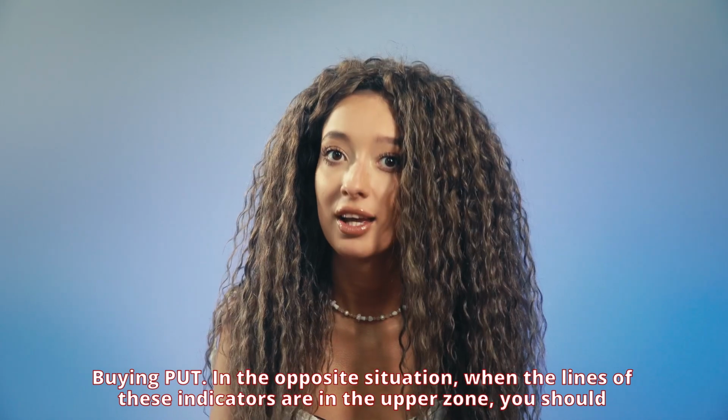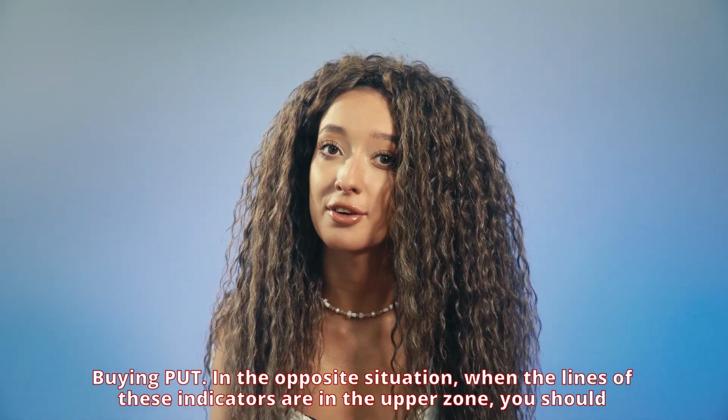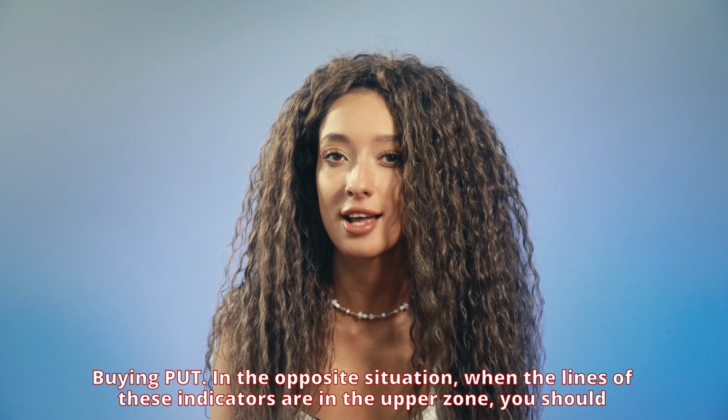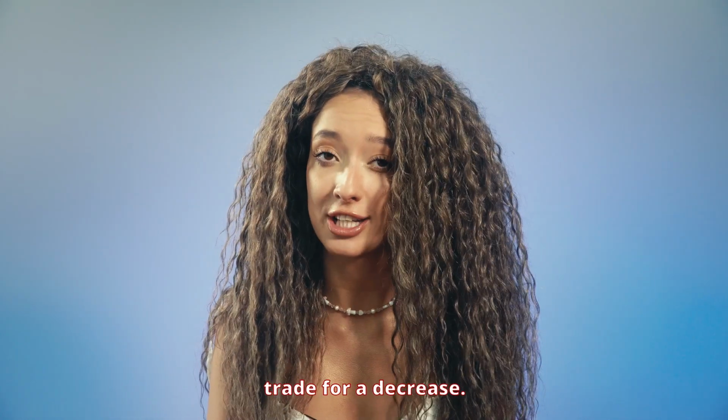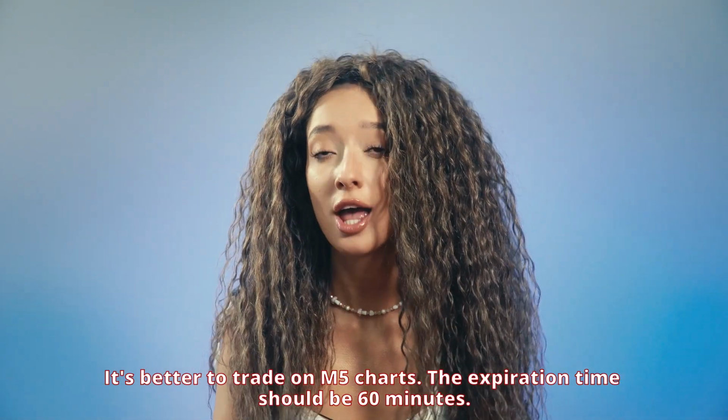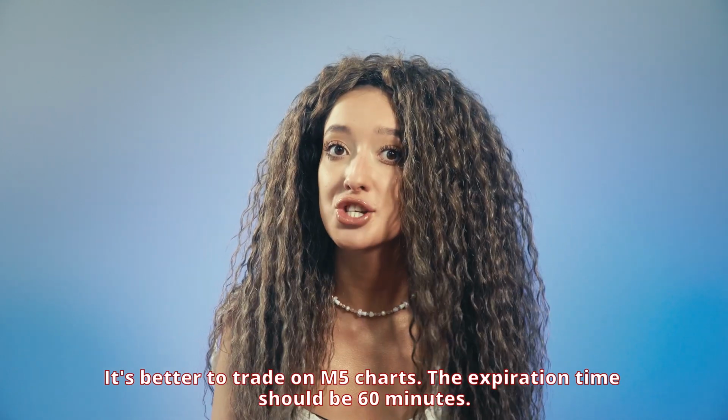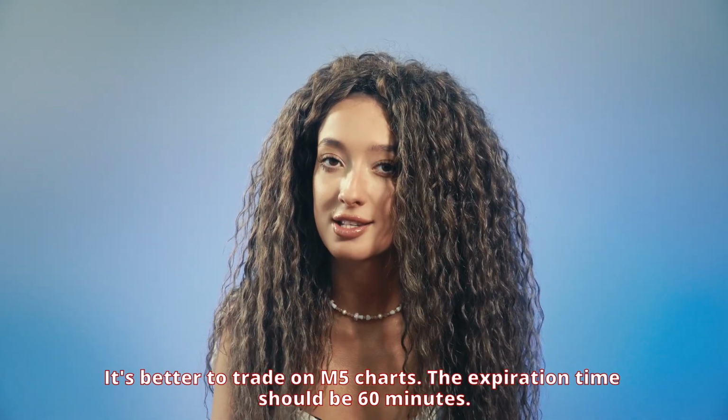Buying puts. In the opposite situation, when the lines of these indicators are in the upper zone, you should trade for a decrease. It's better to trade on M5 charts. The expiration time should be like 15 minutes.